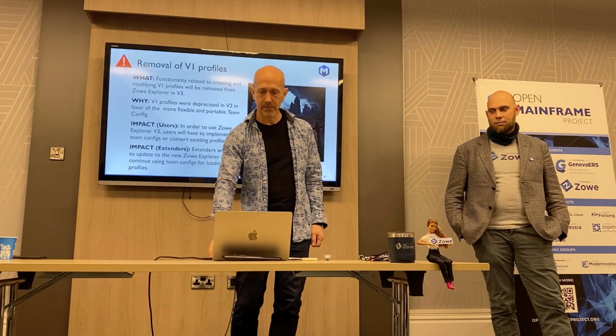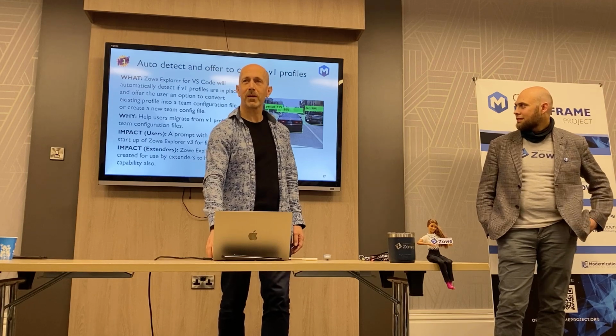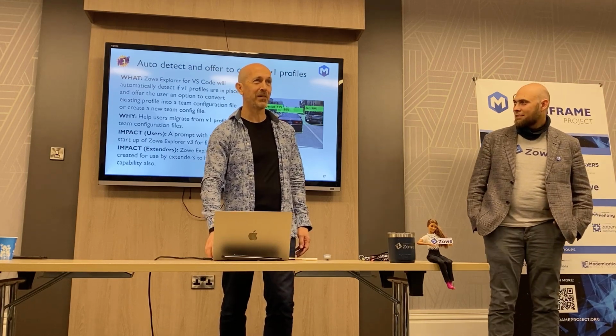That's all good. V1 profiles, we've seen that slide already, but version 1 profiles are used by both the command line interface and VS Code. So that's important for both of them. Auto detect is still there. Well, these slides are what I've always talked about. It's almost like I haven't ever looked at them before.